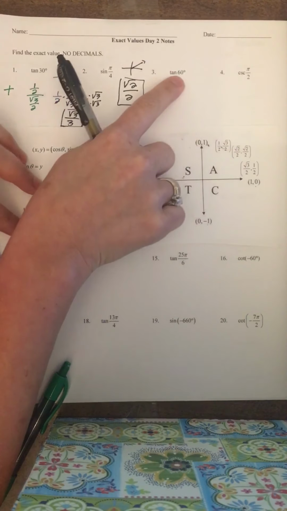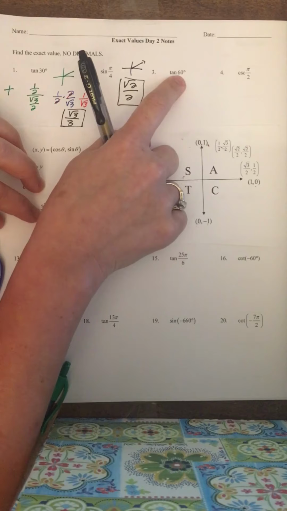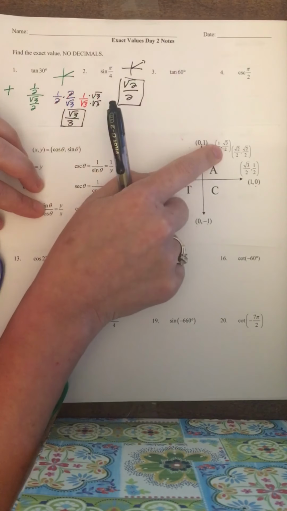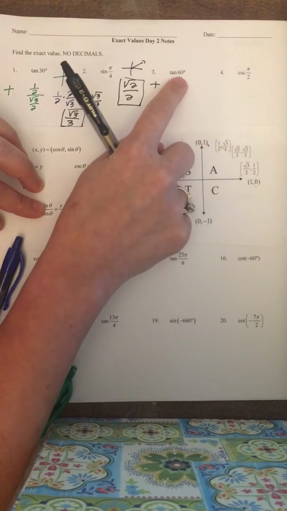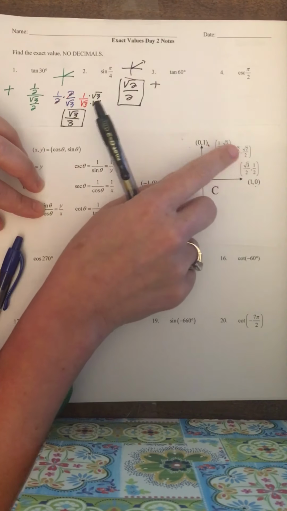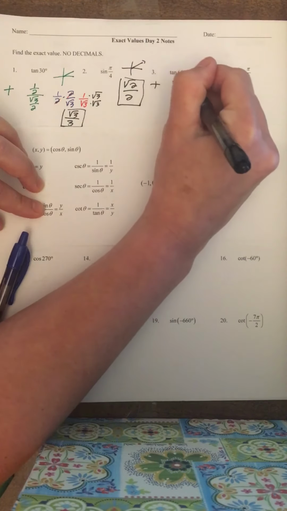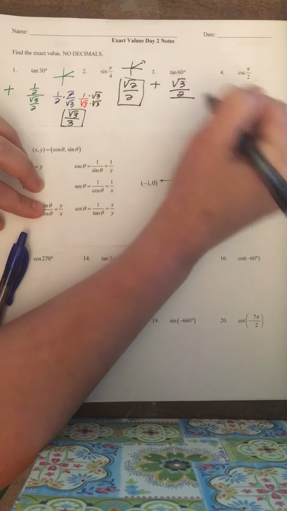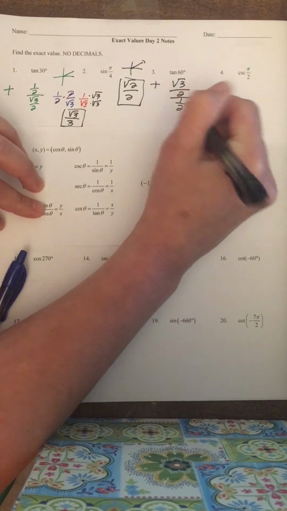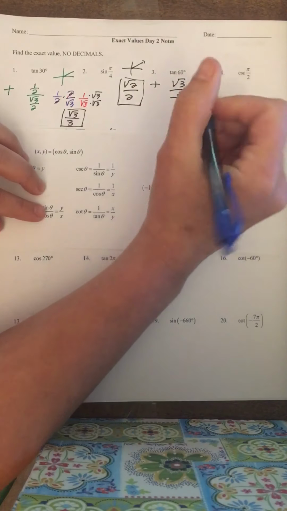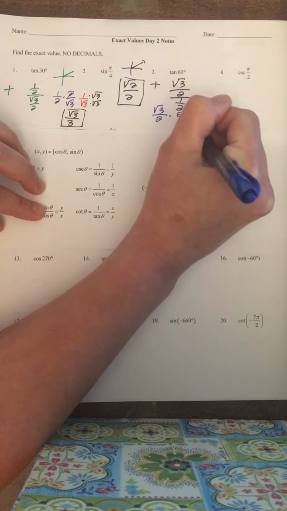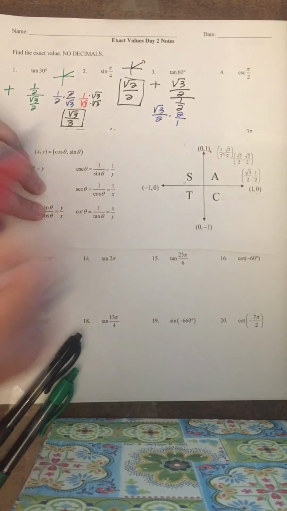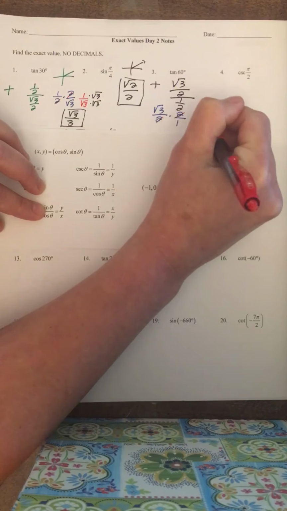Okay, tangent of 60 degrees. Again, 60 degrees is in the first quadrant, right here. It's positive, they're all positive. And tangent is sine over cosine. Remember, sine goes second, so that's the square root of 3 over 2 divided by 1/2. And when we divide by a fraction, it's the same as multiplying by the reciprocal. So the reciprocal of 1/2 is 2 over 1. The 2's cancel, and we're just left with the square root of 3.